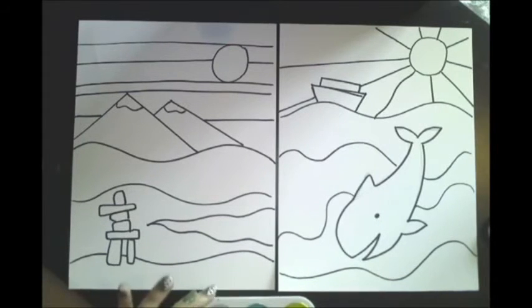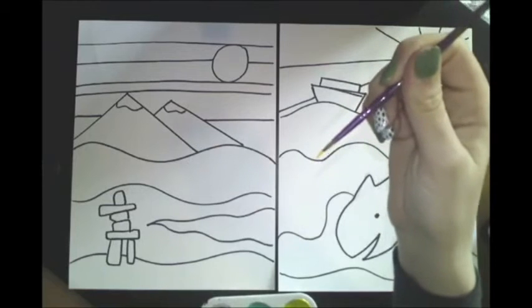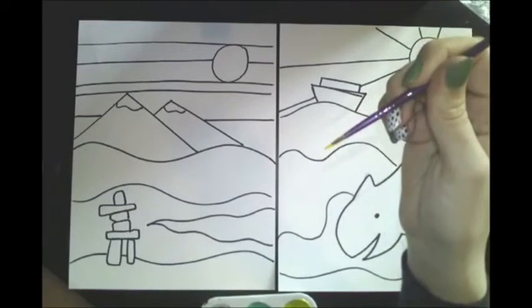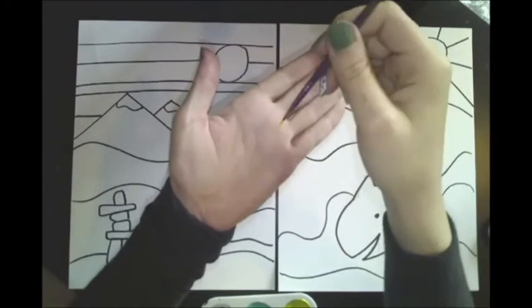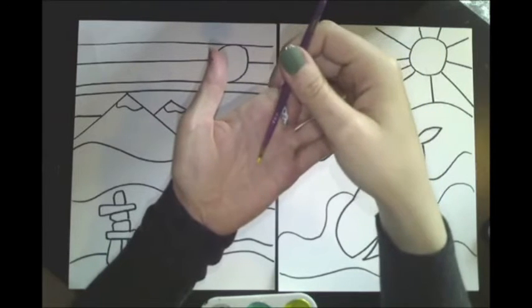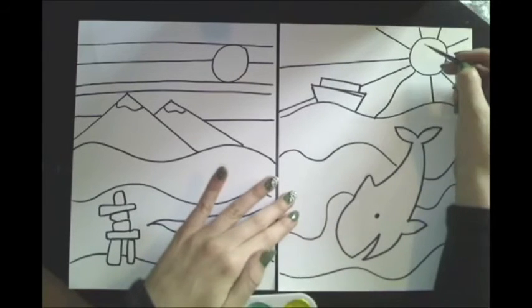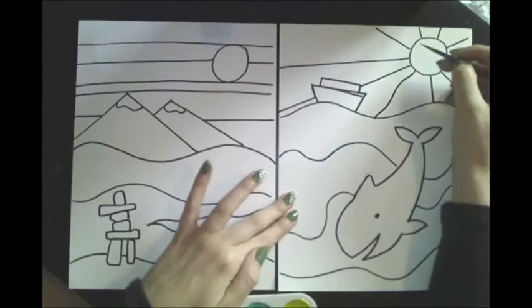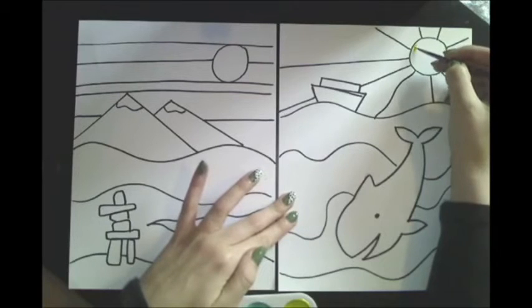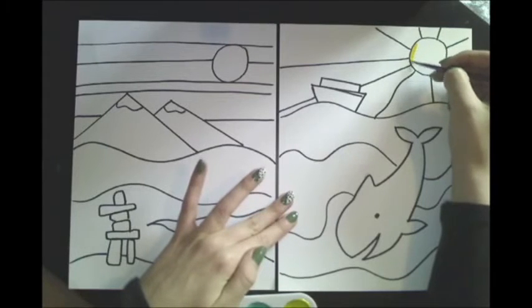So I'm going to make sure that I only dip the toes of my paintbrush into the paint, because paintbrushes are like ballerinas. They stay on their tippy toes. So I'm going to dip the toes of my paintbrush into my paint, and I always start by going around the outside slowly. This part takes some patience. That way you're going to have nice, clean lines.